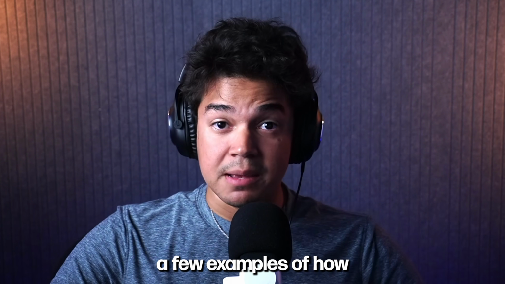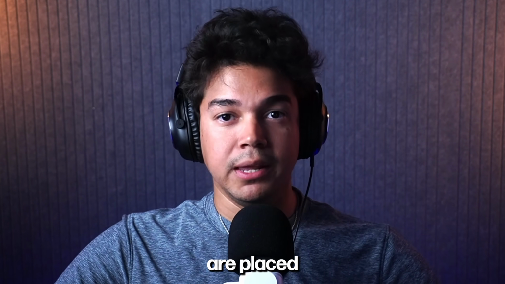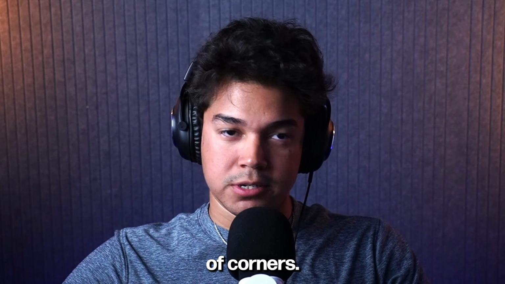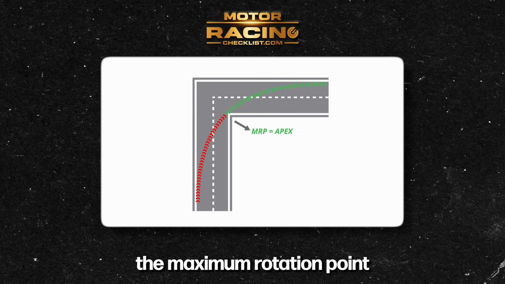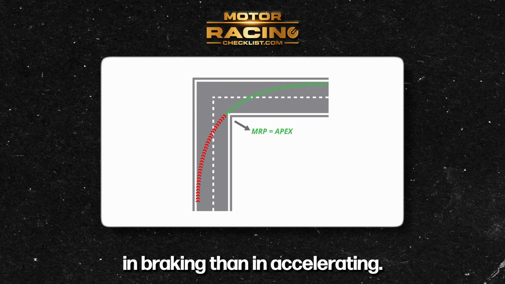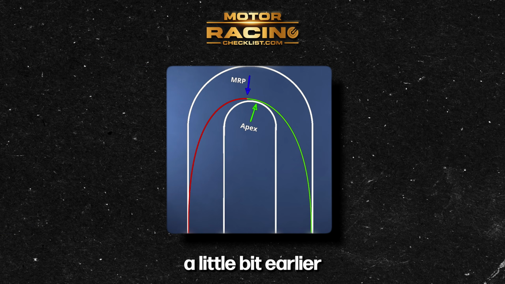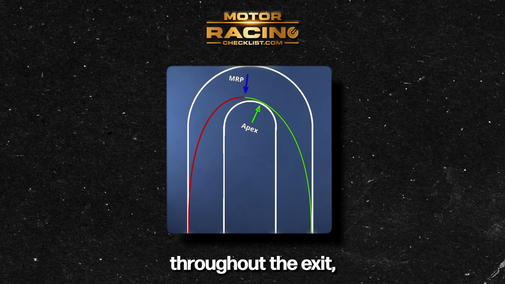Well, here's a few examples of how the maximum rotation points are placed in some different types of corners. For reference, let's start with the geometrical line. In this kind of corner, the maximum rotation point and the physical apex are generally the same place. This means your minimum speed matches the moment you hit the inside of the corner. But of course, this is not necessarily the fastest approach because race cars are much more effective in braking than in accelerating. So to compensate for this difference, we accelerate a little bit earlier to carry that extra speed throughout the exit, especially if there's a long straight after.